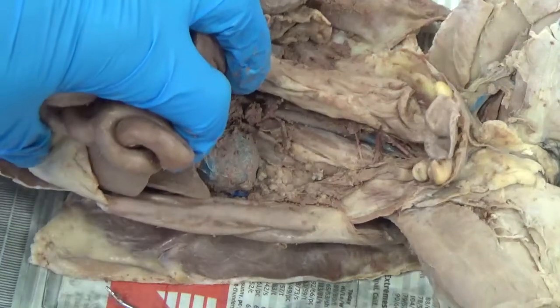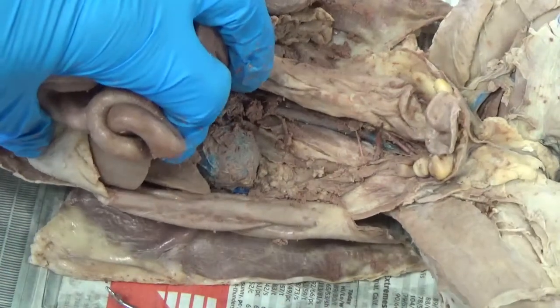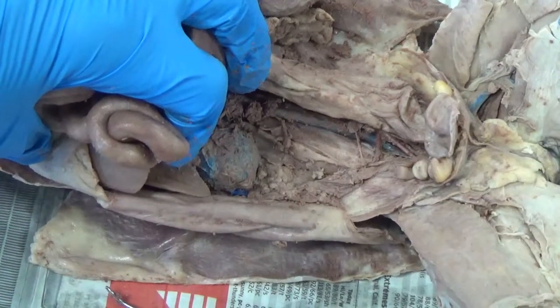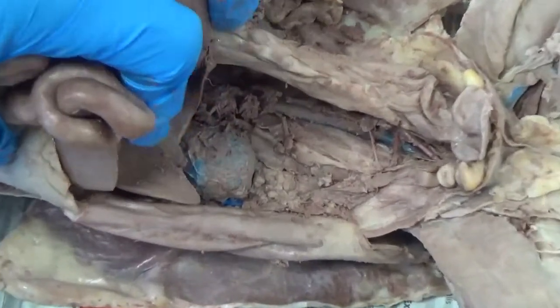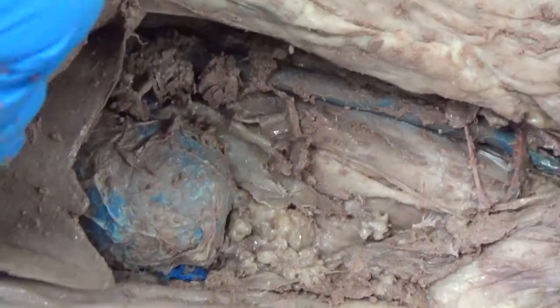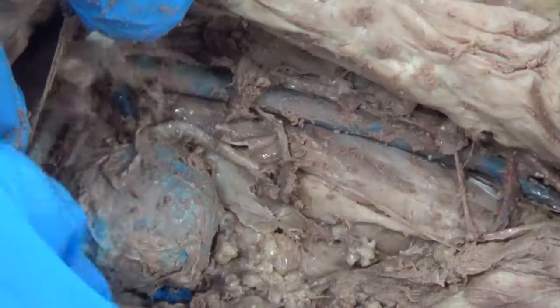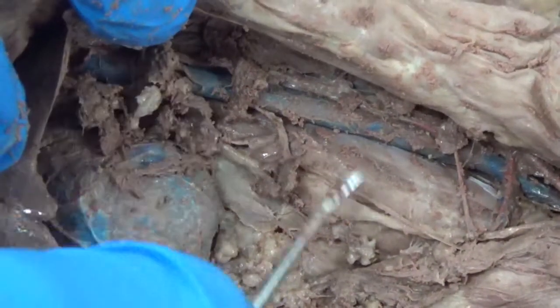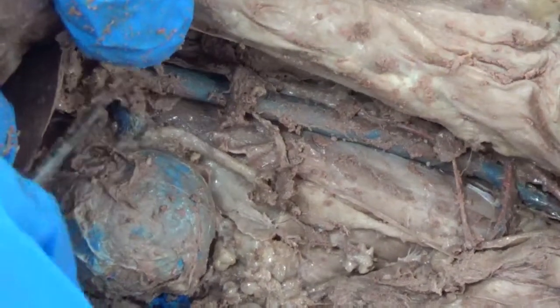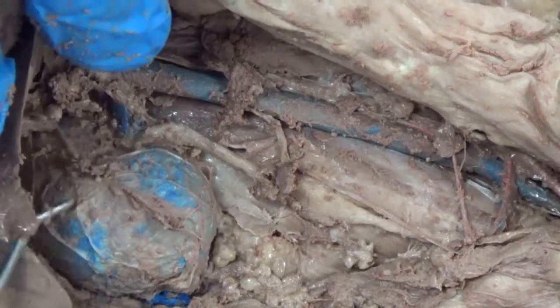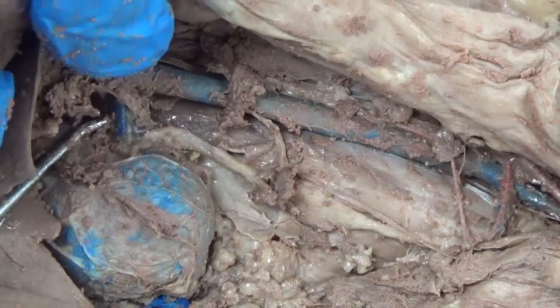Okay, I'm going to try to zoom in a little bit more here. Wrong way. Okay. So, once again, the kidney. Clear away some of this tissue so you can see a little bit better. The hilus of the kidney is this little indentation. The blue thing that you see right here, that would be the renal vein.